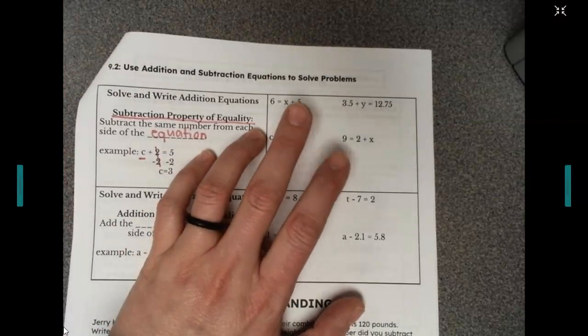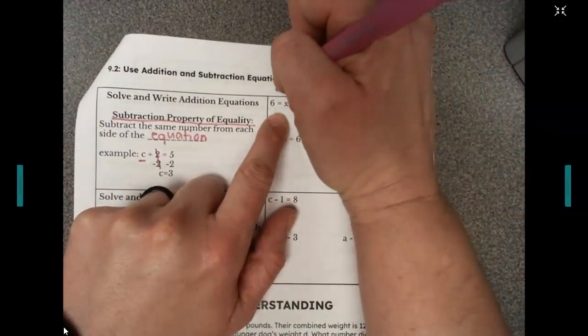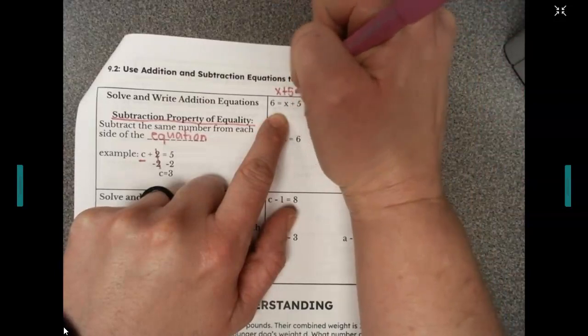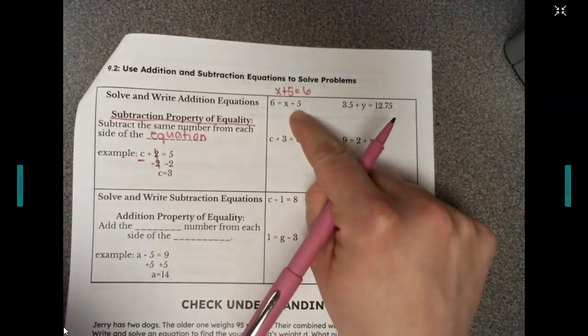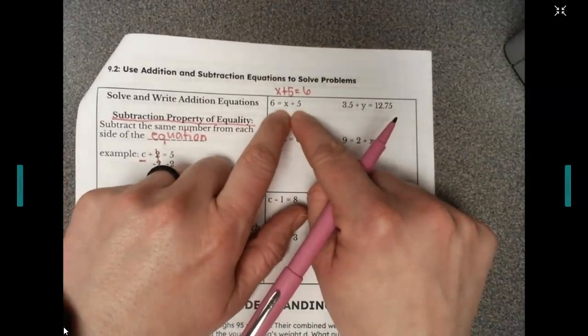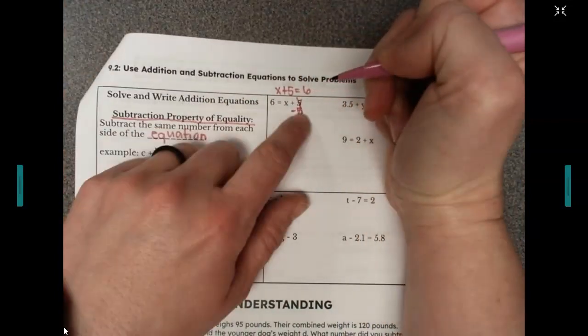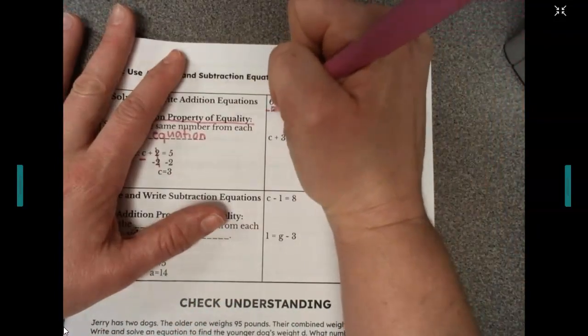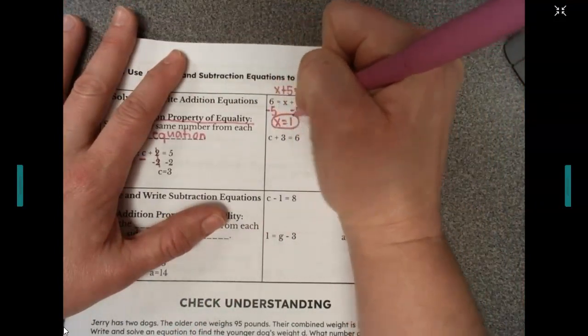Let's check these out over here so you can see what I'm thinking. This one is written a little bit differently. It's the same thing as if you write it like this. Okay, this is an addition equation, so we're actually going to subtract. The 5 is next to the variable side, so the opposite of adding 5 is subtracting 5. If I subtract 5 on this side, I have to do the same thing on this side. 6 minus 5 is 1. And that's what you have to do.